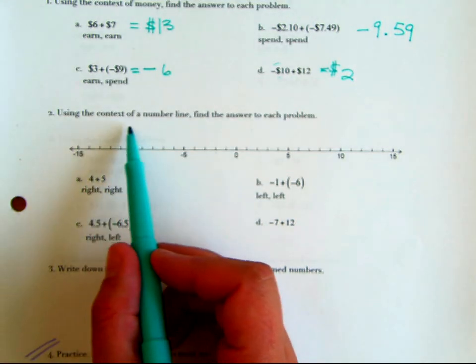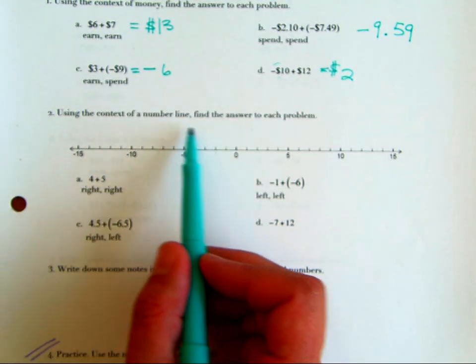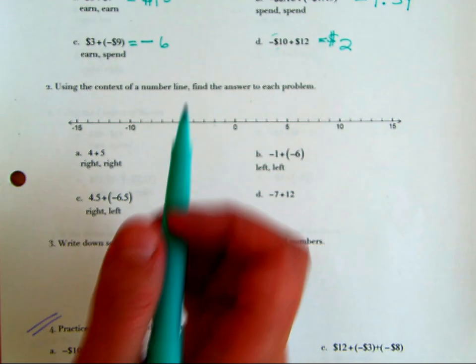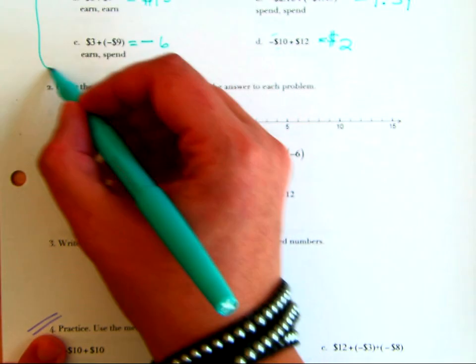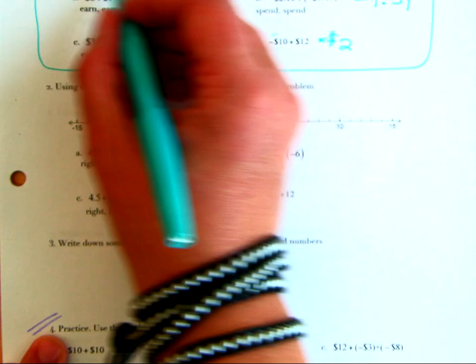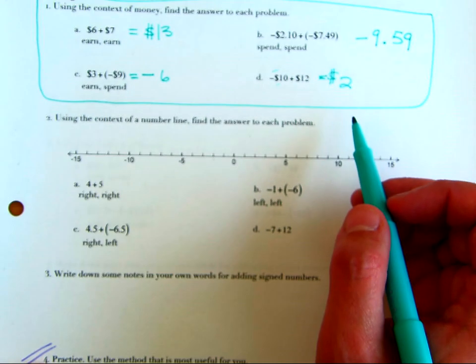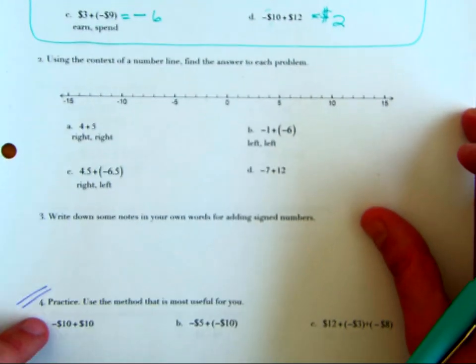So let's use the context on the number line. Find the answer to each problem. This is actually my favorite way to think about positives and negatives, is just to think about it in terms of money. I think for a lot of students it makes the most sense.